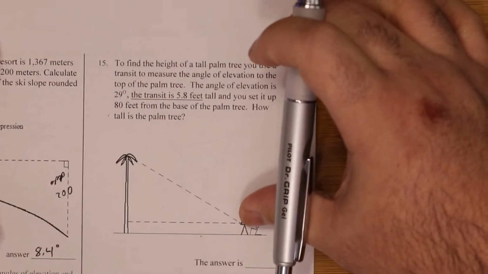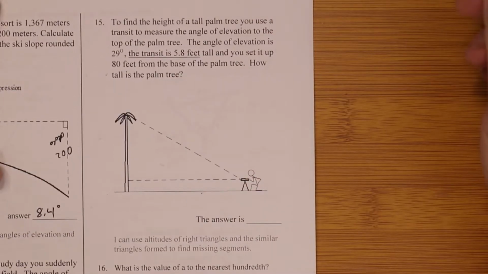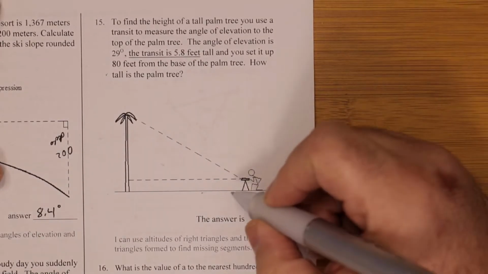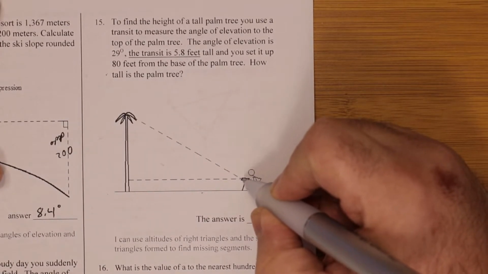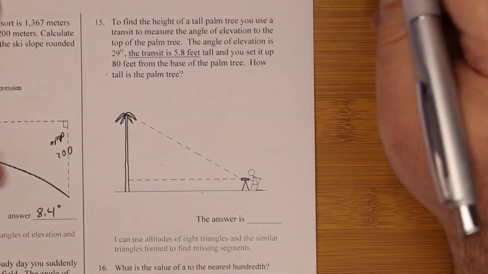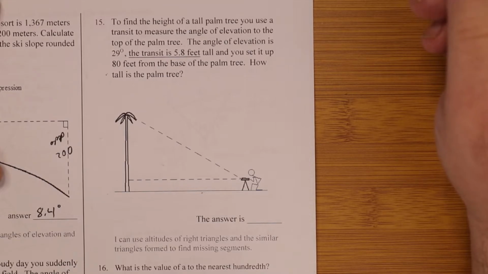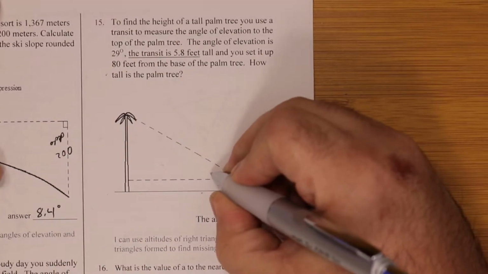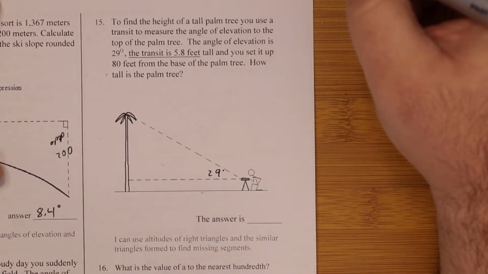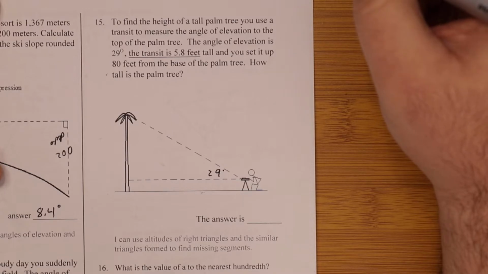Number 15. To find the height of a tall palm tree, you use a transit to measure. Transit's this thing. I didn't even know what a transit was, but if they're using something to measure and the drawing shows the little dude using that, that's got to be the transit. So he's using a transit to measure the angle of elevation to the top of the palm tree. The angle of elevation is 29 degrees. The transit is 5.8 feet tall.